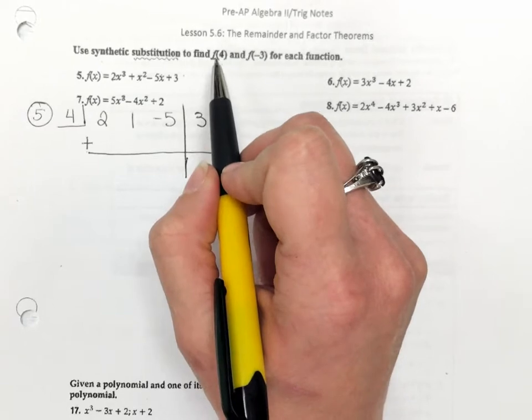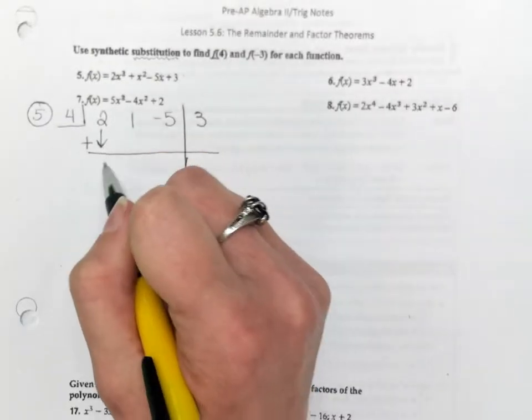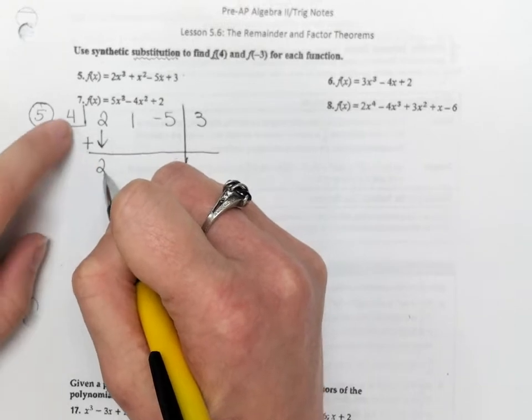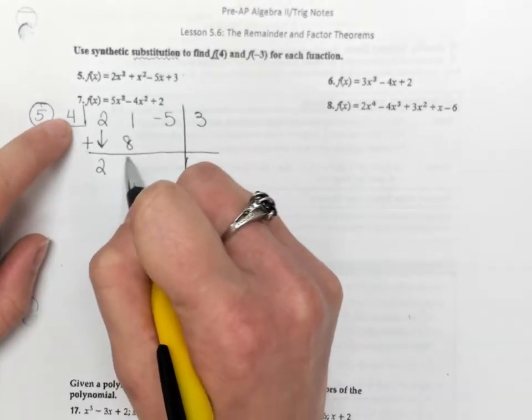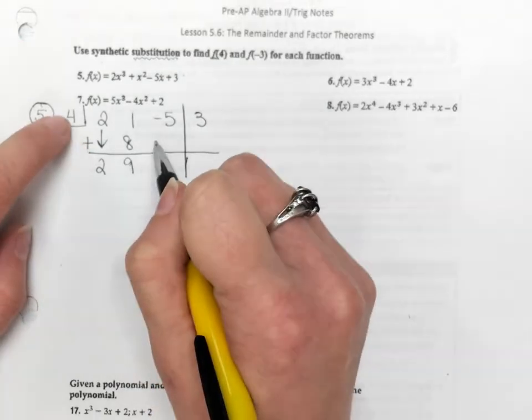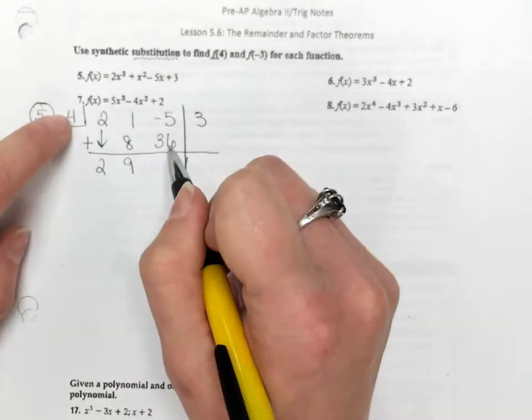You take that sign. All right, so you bring the 2. Y'all are rock stars at this. Y'all knew how to do this. Even with fractions and everything, y'all were good. Bring the 2 down. Multiply, you get 8. Add, you get 9. That was the only thing. Make sure you add instead of subtract. Multiply, and you get 36.